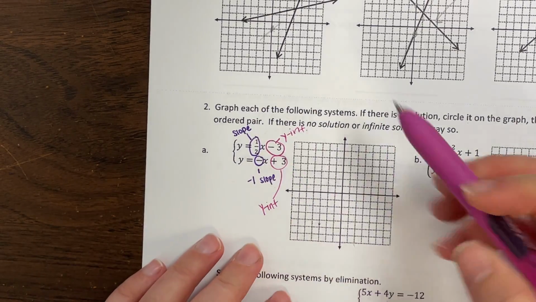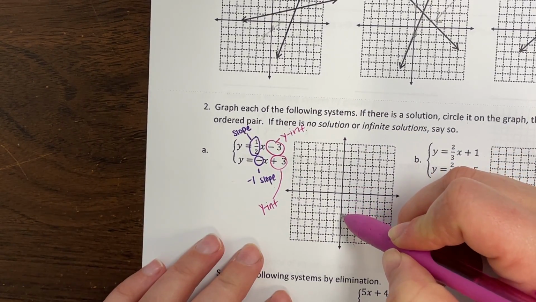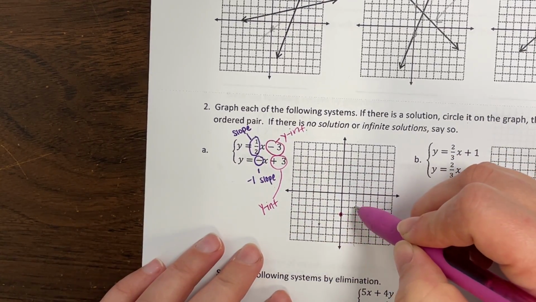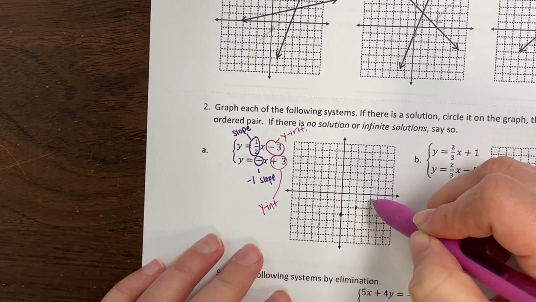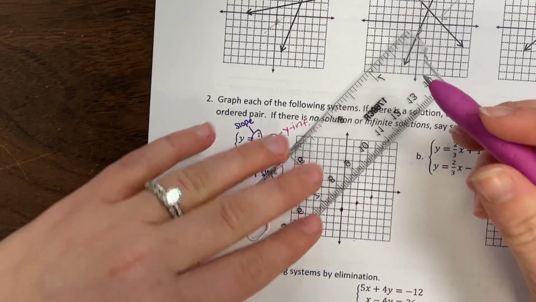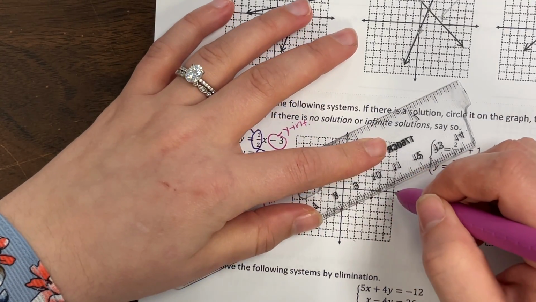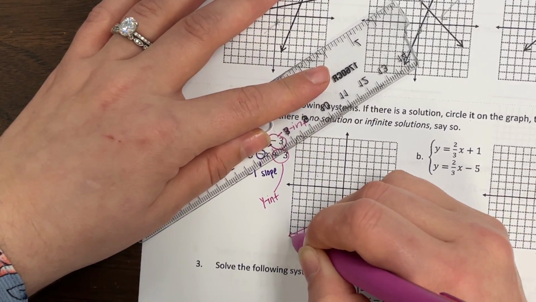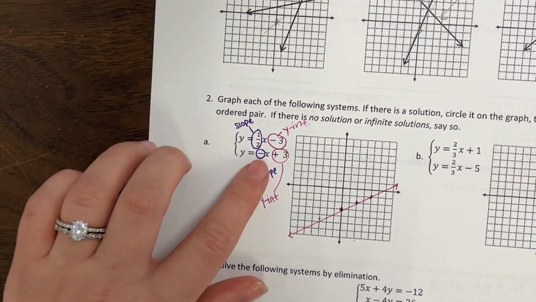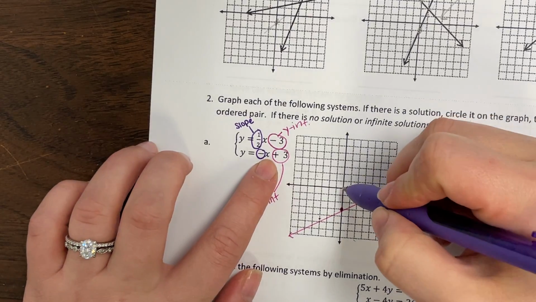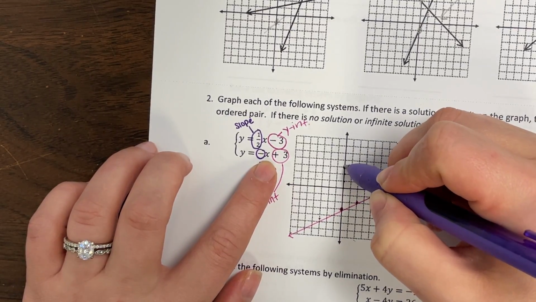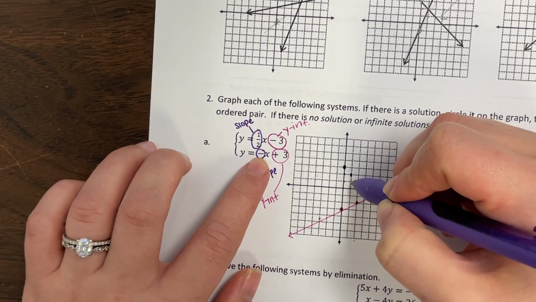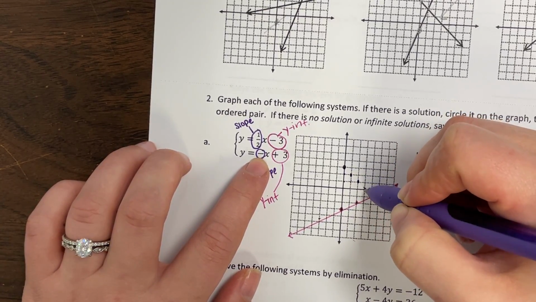So y-intercept of -3, slope of 1/2, up 1 over 2, up 1 over 2. And our second equation, the y-intercept is +3, and the slope is -1, down 1 over 1, down 1 over 1.